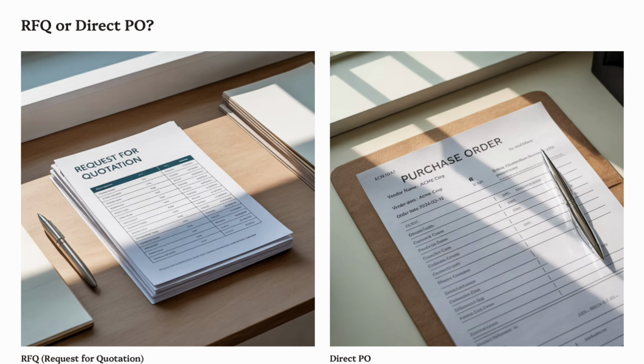Embedding precise and timely goods issues in your P2P cycle not only keeps your warehouse data accurate, but also drives reliable cost accounting and production planning. With GI mastered, your organization can confidently consume, move, and account for every material, minimizing stock discrepancies and financial surprises.